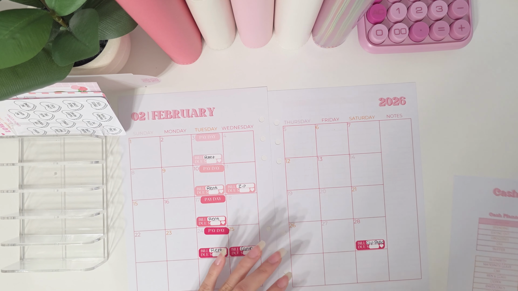Now let's put my cash planning, spending tracker, and cash stuffing into the binder. First off, we gotta make sure we put holes in it. Okay.